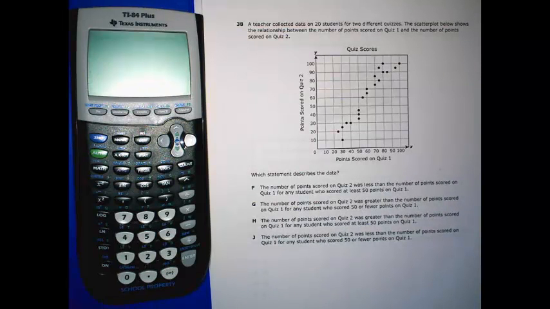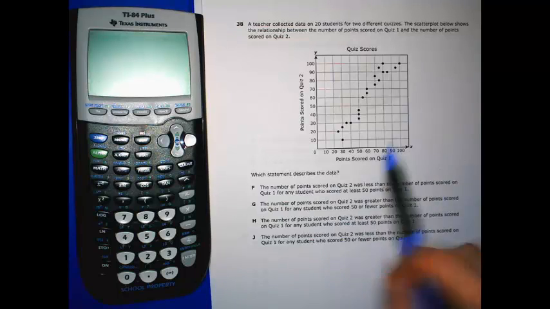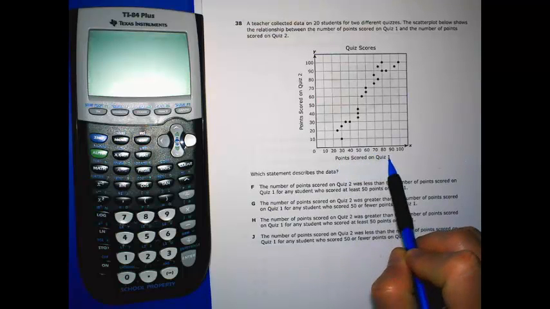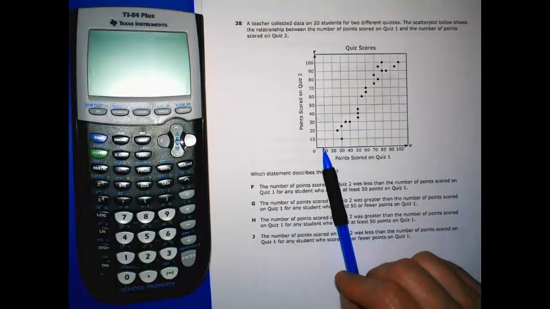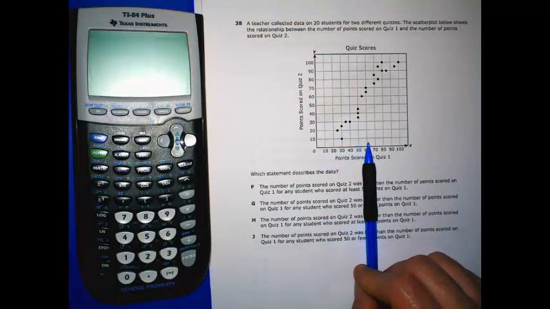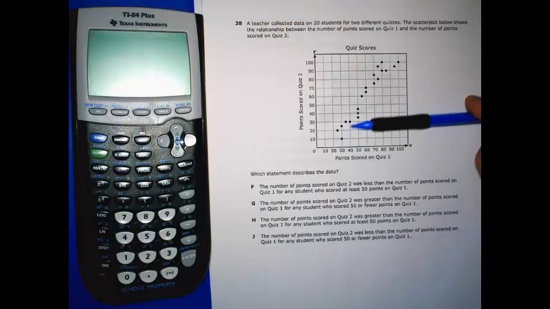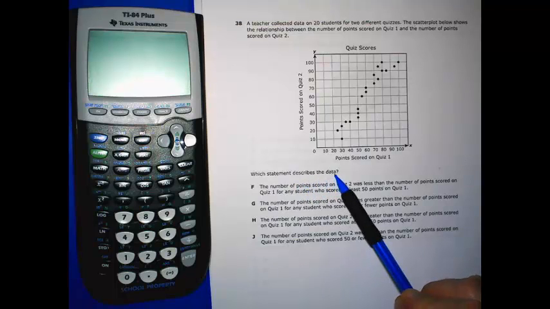Problem 38 says, a teacher collected data on 20 students for 2 different quizzes. The scatter plot below shows the relationship between the number of points scored on quiz 1 and the number of points scored on quiz 2. So basically the idea here, here are the points scored on quiz 1, here are the scores on quiz number 2. Basically what we see is the higher the grade on quiz 1, the higher quiz 2 gets too. Which statement describes the data?